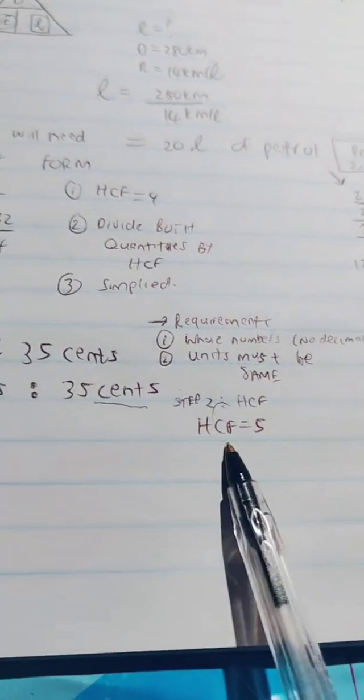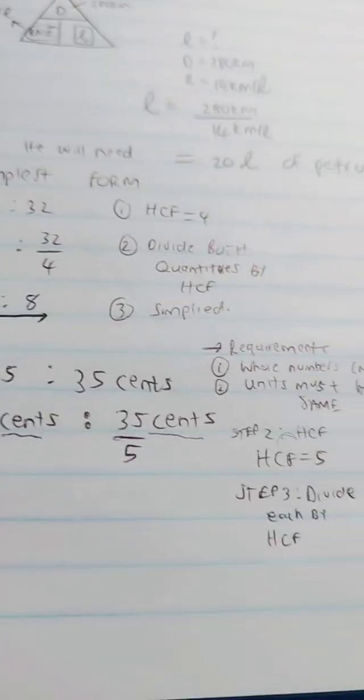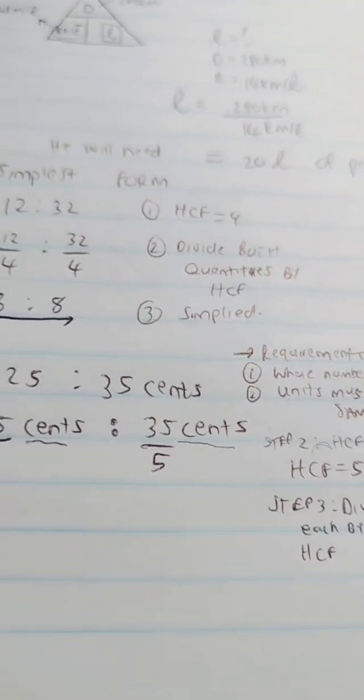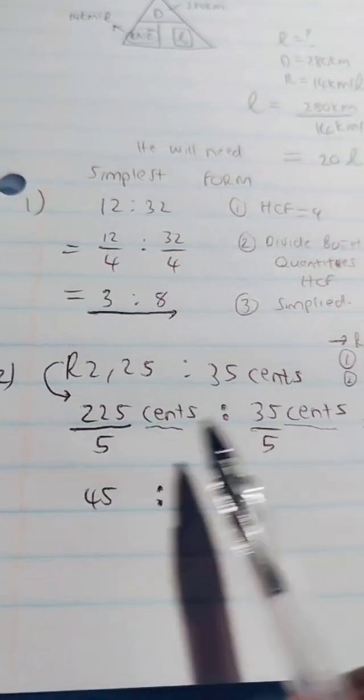So we come here, 225 and 35. What is the highest common factor? It is 5. We've identified the highest common factor. Step 3, we divide each quantity by the highest common factor. So we're going to divide by 5, divide by 5. What is 225 divided by 5? We get an answer of 45. We don't need the units to be there.